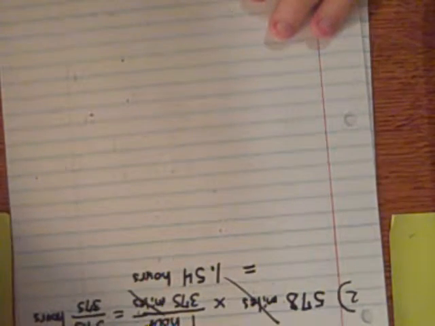Good. Now let's move on. Oh, this is in the second part. So it wants to know the average speed of the airplane in meters per second. This is just more conversion. So we know it goes at 375 miles per hour.